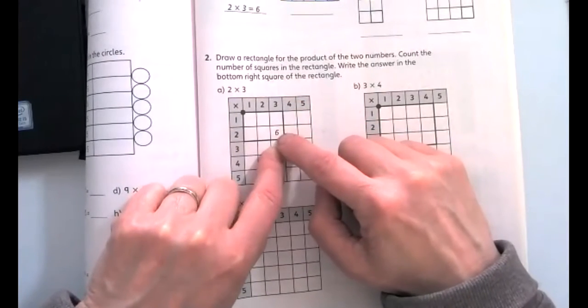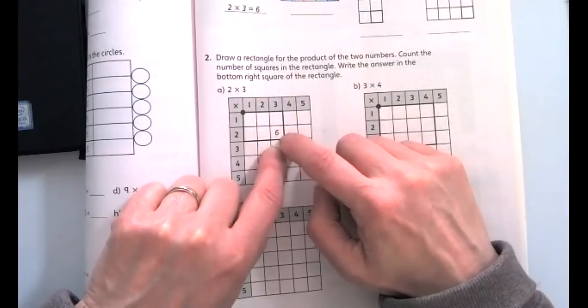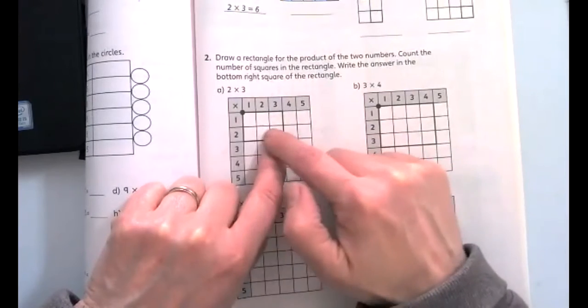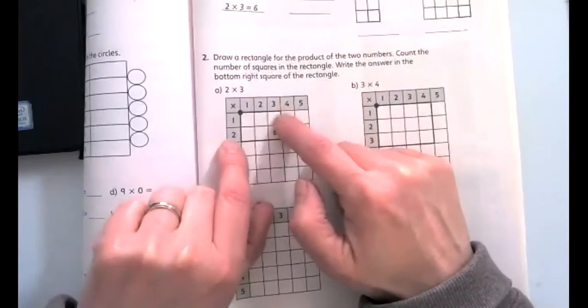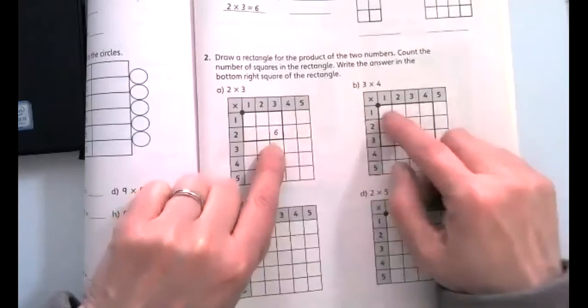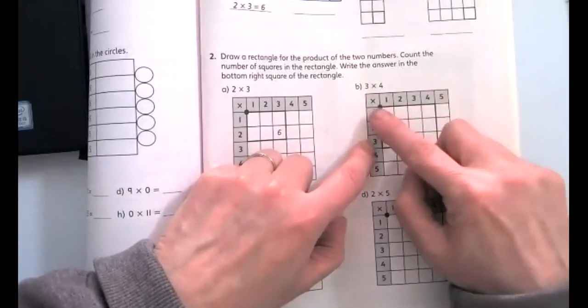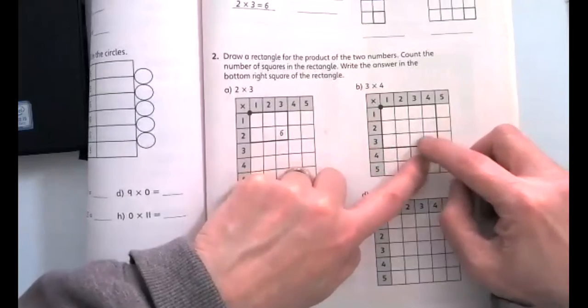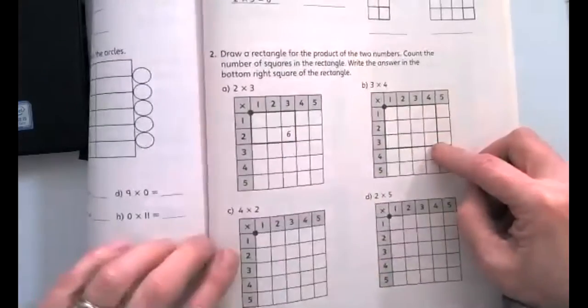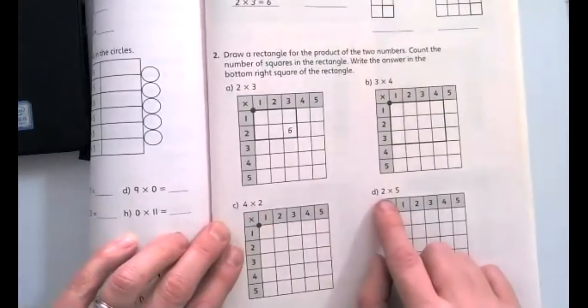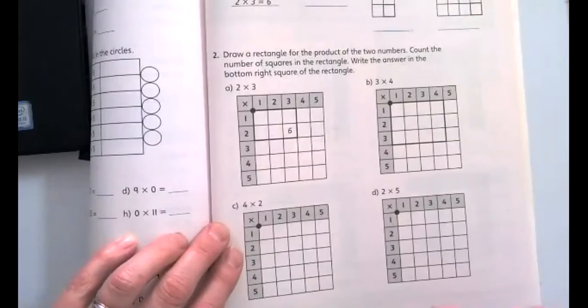Where it stops, the corner one, is the product, and I can count up if I want to, or I can just know that 2 groups of 3 is 6. Here it's 3 by 4. You go down 3 and across 4, and you're going to write your answer here. And these ones, 4 by 2 and 2 by 5, you have to do the same exact thing.